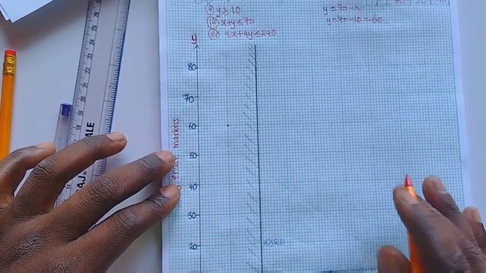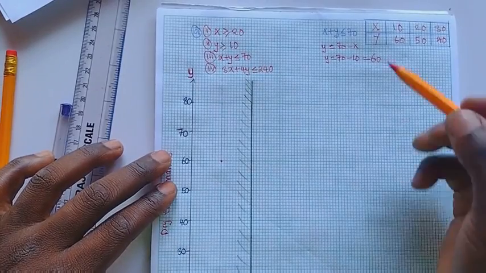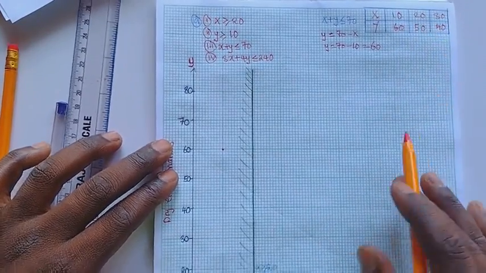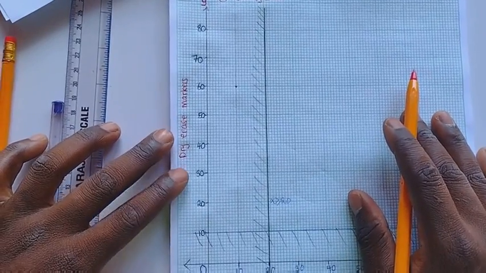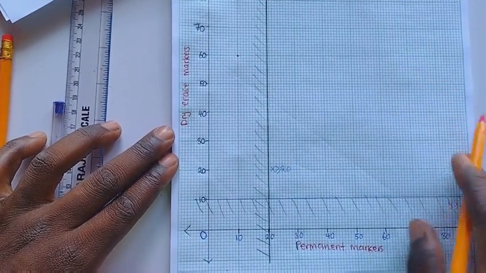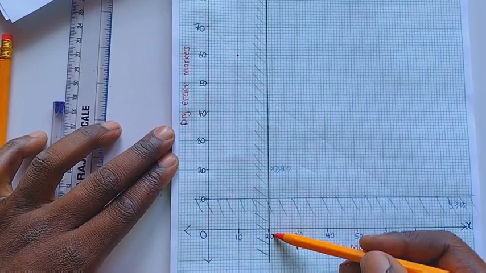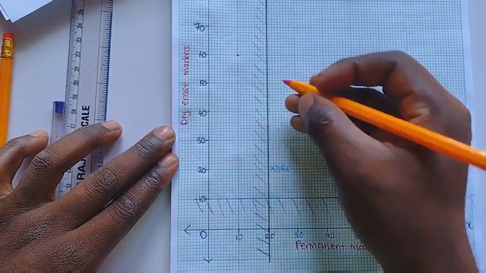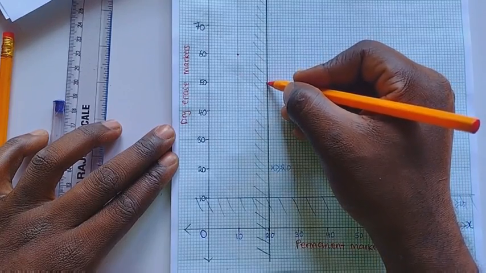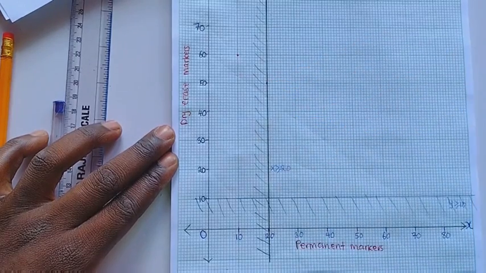Then we come to 20, 50. Where is the 20 in the x-axis? It's right here. The 50 is right here. You put also a point there.